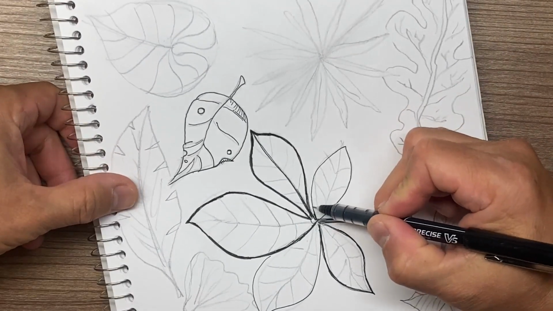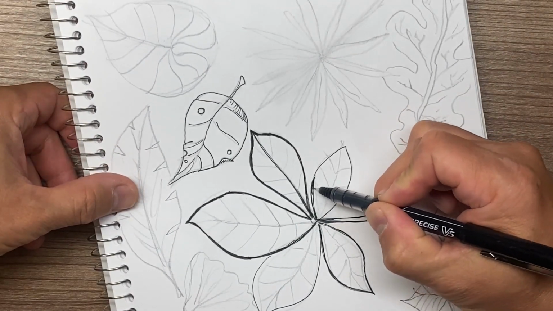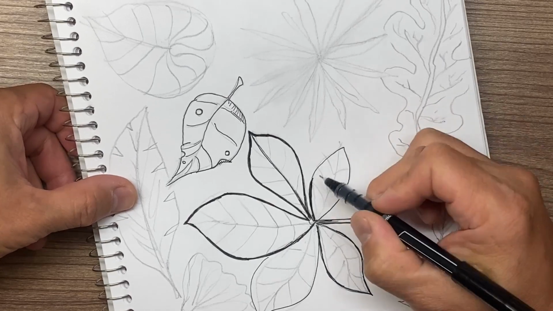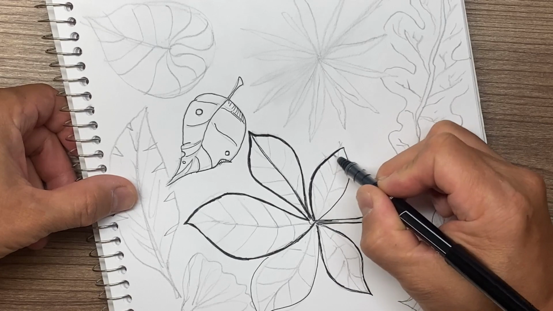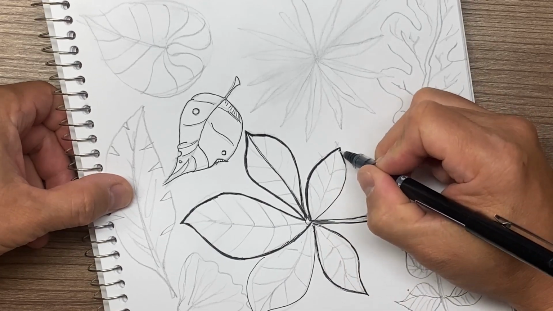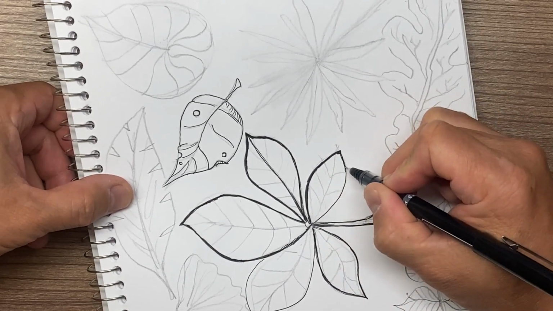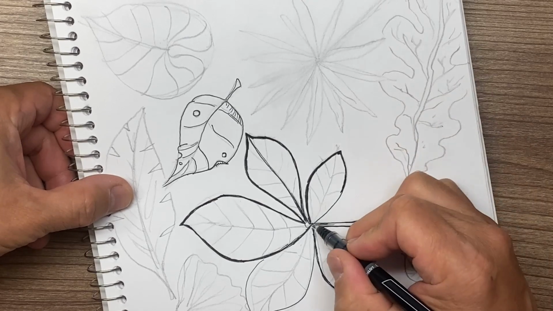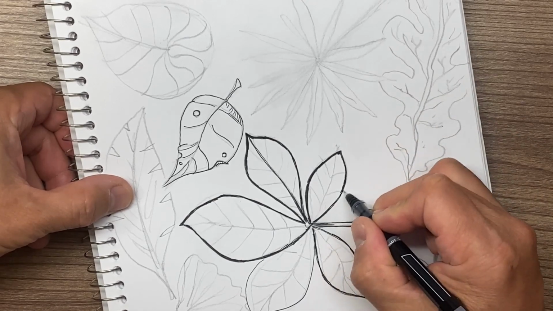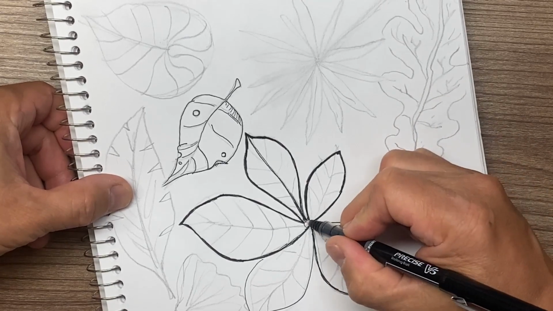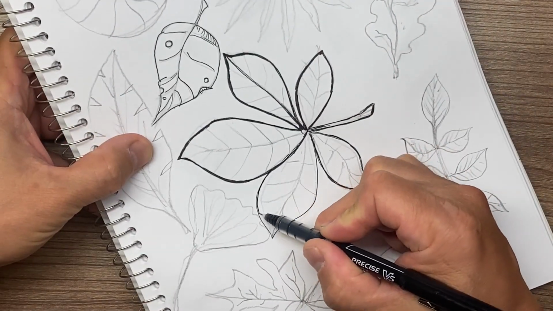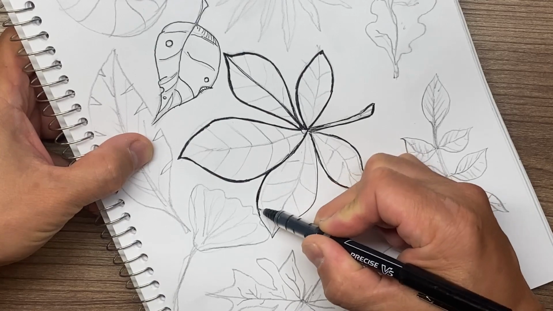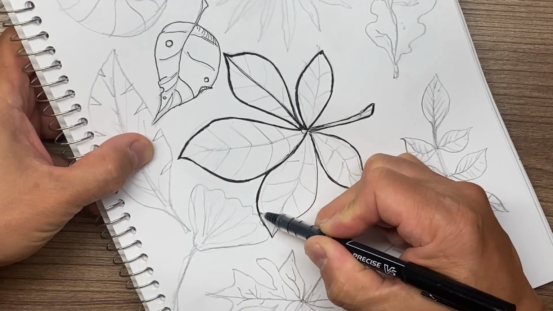So I want you to try to vary the thickness of your lines, because if you use the same line over and over again, it's kind of flat and boring. So you want to create some contrast and boldness in your drawings. It can be leaves, it can be your other subject matter, but just understand how increasing the thickness of your line can draw people's attention to a certain area.